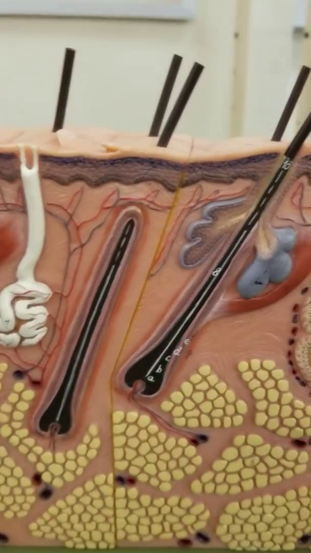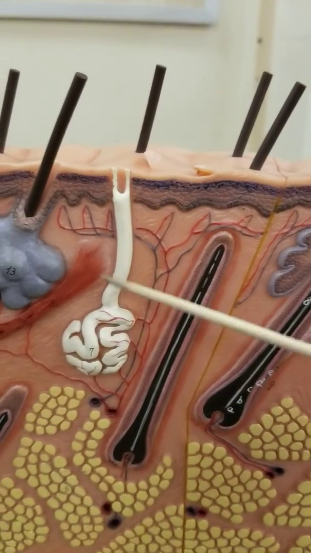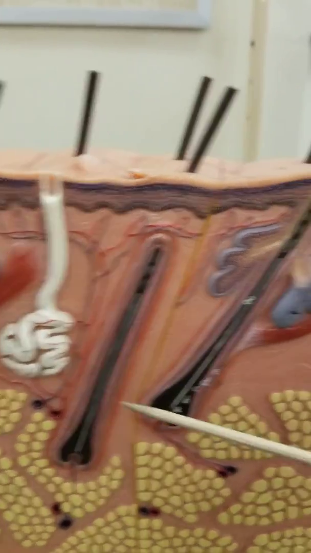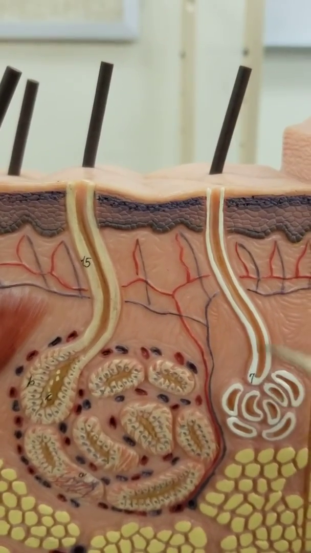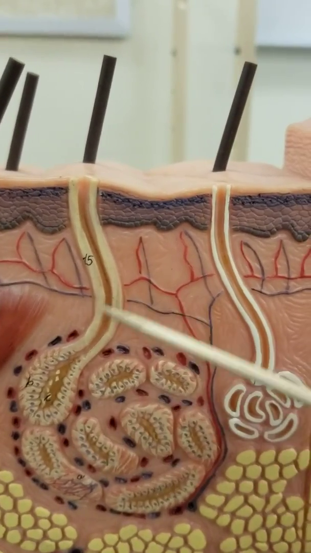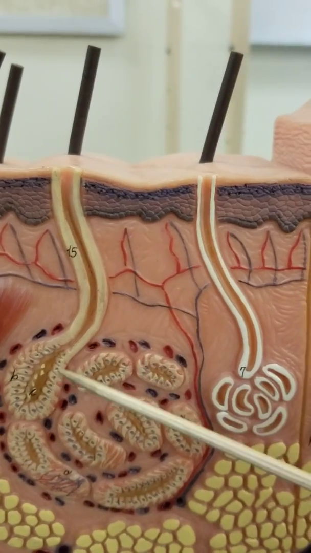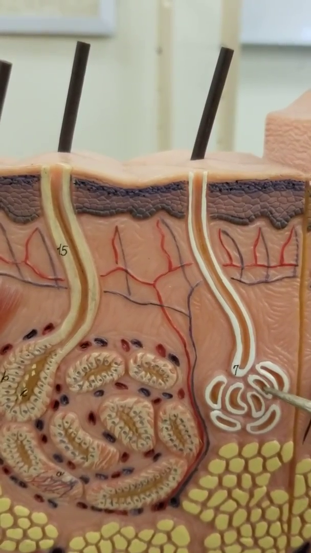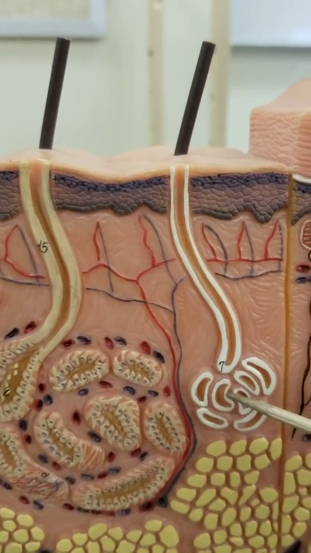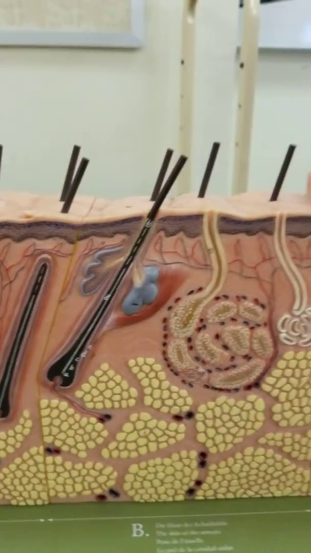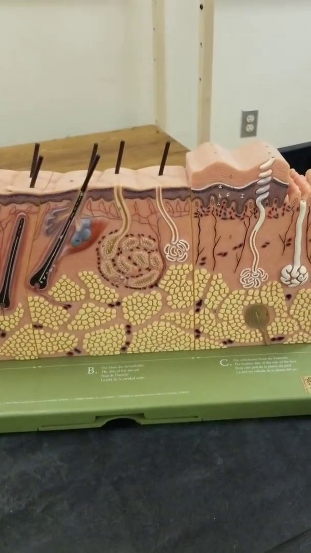Some other things we're going to see here, we see a few sweat glands. So here's this one. This is a sweat gland. And then here are two different sweat glands. This one's like the one I just showed you, just sliced. And then this is a different kind of sweat gland. These represent the apocrine and merocrine sweat glands that we're going to learn about in lecture on Thursday. Okay, so I believe that's all the structures of the skin model you need to know for the practical.